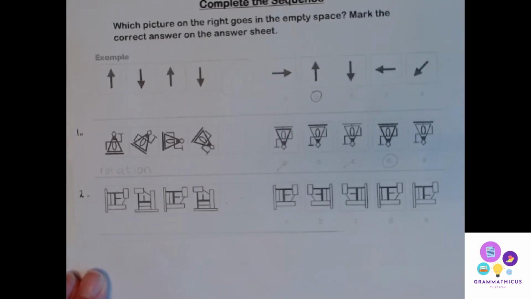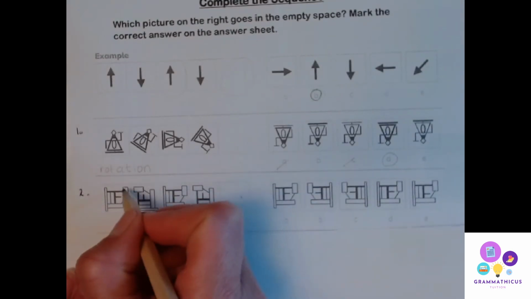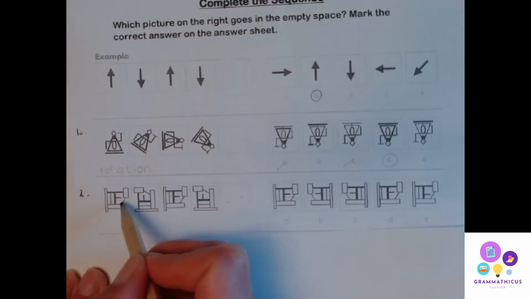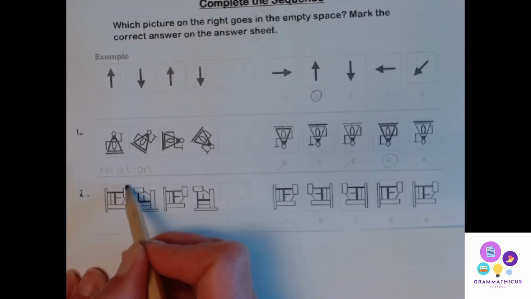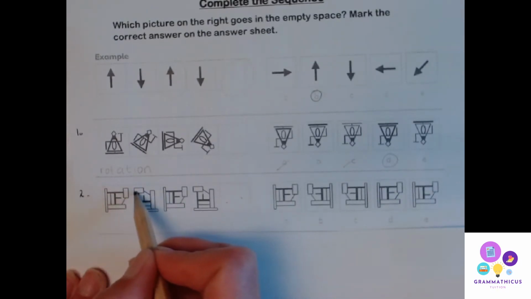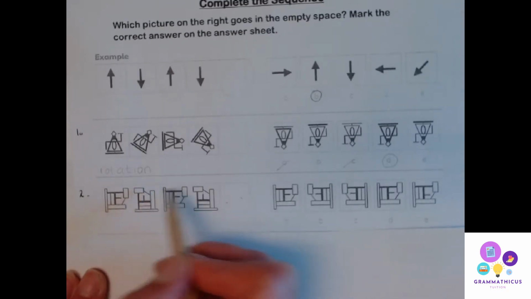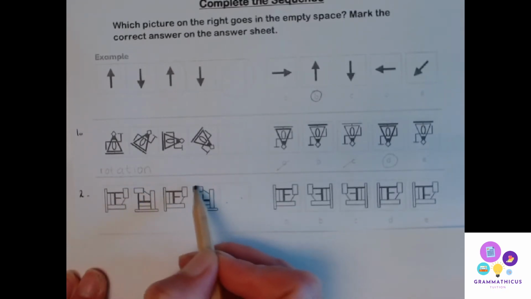Now, this is quite a complicated picture. What is sometimes quite a good idea to do is to take just one element of each of the figures each time. So I'm going to take this rectangle over here. I can see that it's standing on its end in the top right-hand corner, then it's flat on the left, it's over on the right again, and flat on the left.